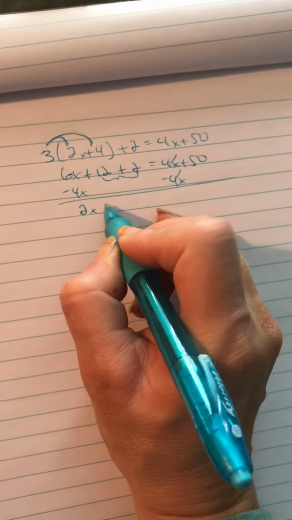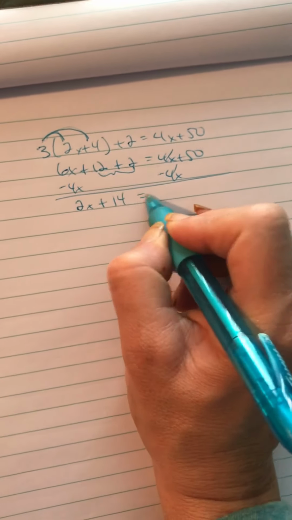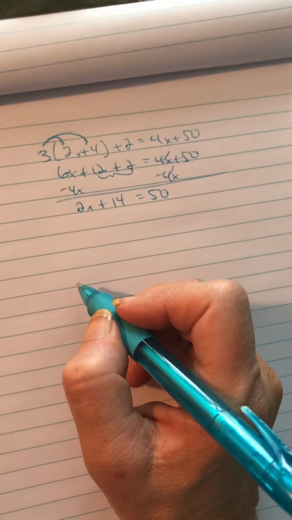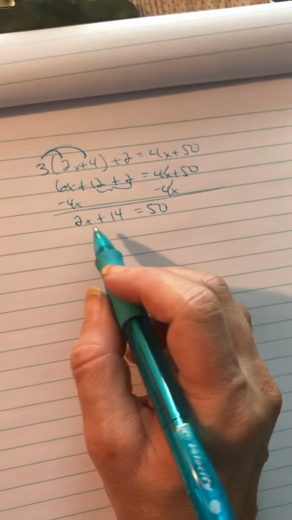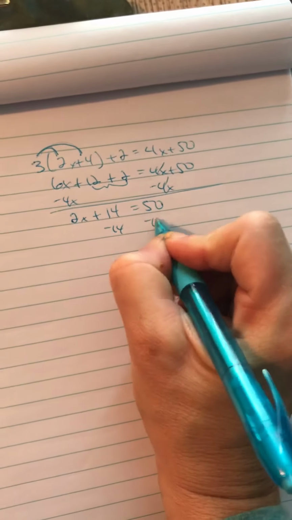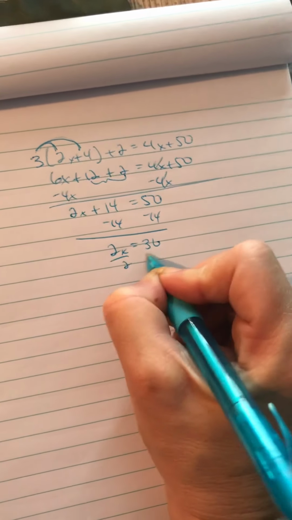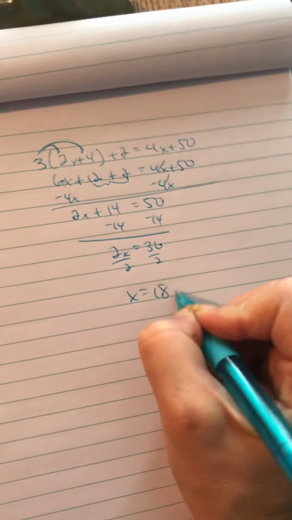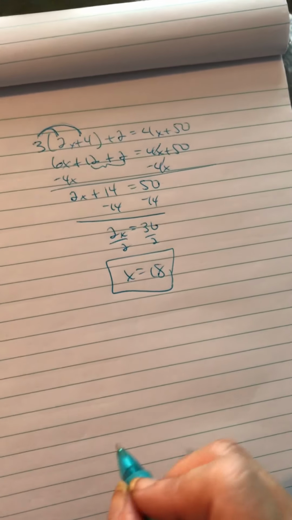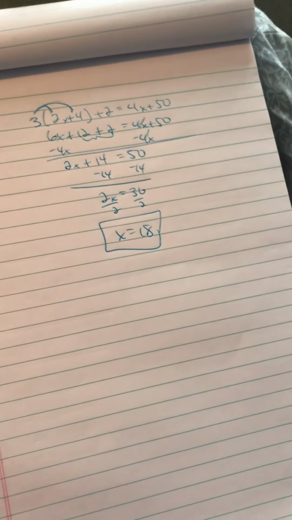Now I'm going to combine these at the same time. 12 plus 2 is 14, equals 50. And then I'm going to notice 2x plus 14 equals 50. That is nice and easy, things we've been doing for a while now. This is 2x equals 36, divide by 2, x equals 18. Okay, so this time go ahead and hit pause and do the next 2.